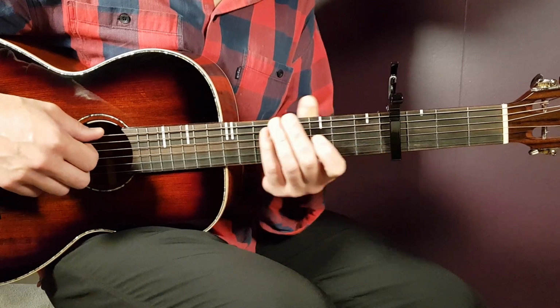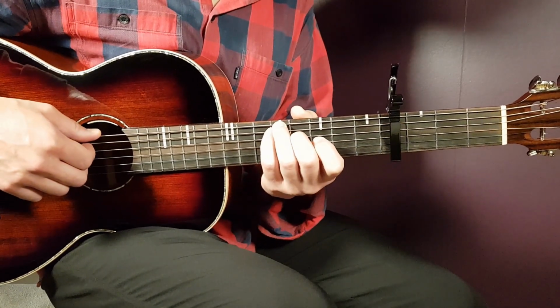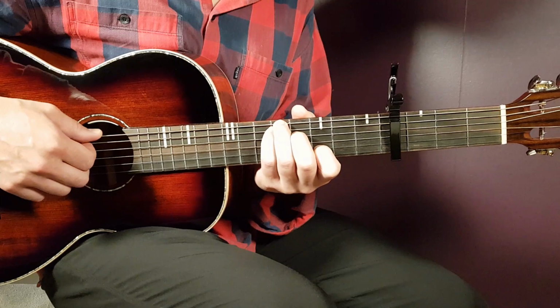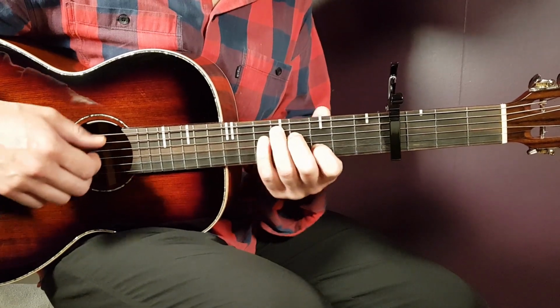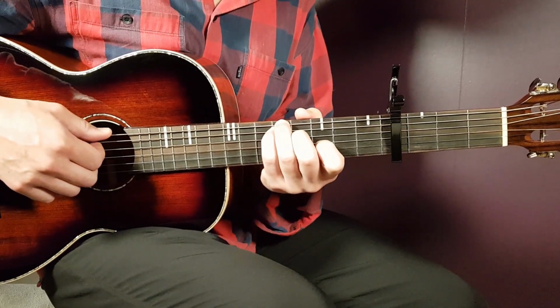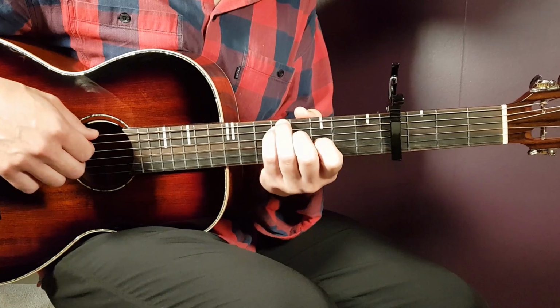Alright, and the final pattern here would be for D, and this is the reason for having the C-shaped D, because the notes are here pretty much. So it's a little bit different. It goes like this.